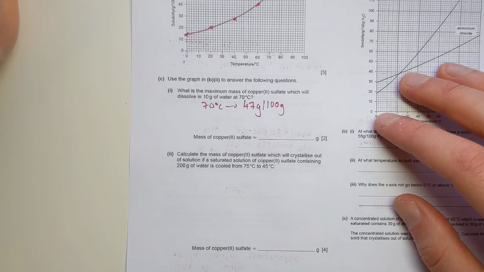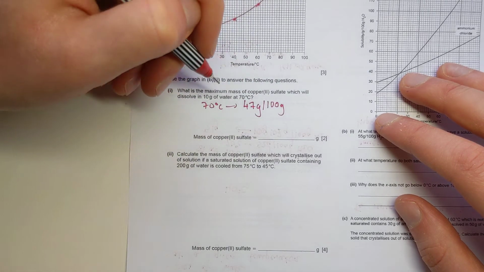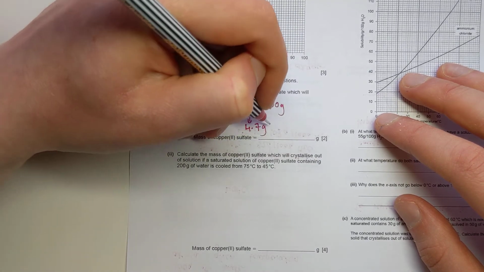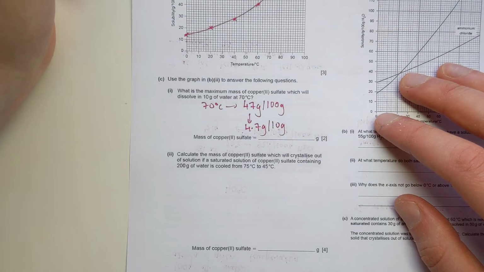It's only for 10 grams of water though, so you just need to convert it down. 100 down to 10 is just dividing by 10, so that should mean that 4.7 grams dissolves in 10 grams of water. So that's your final answer.